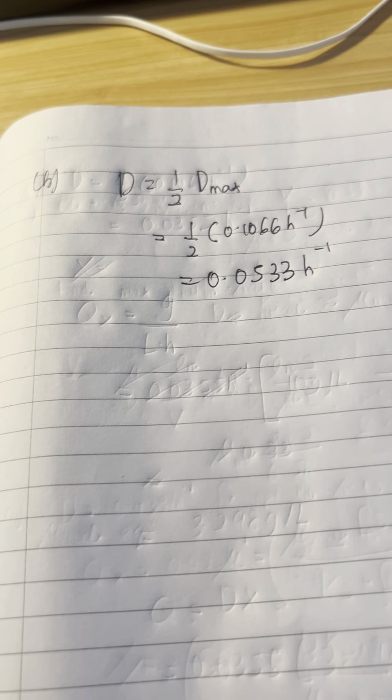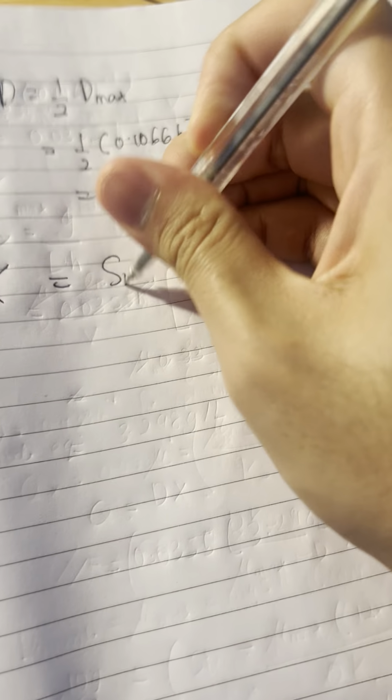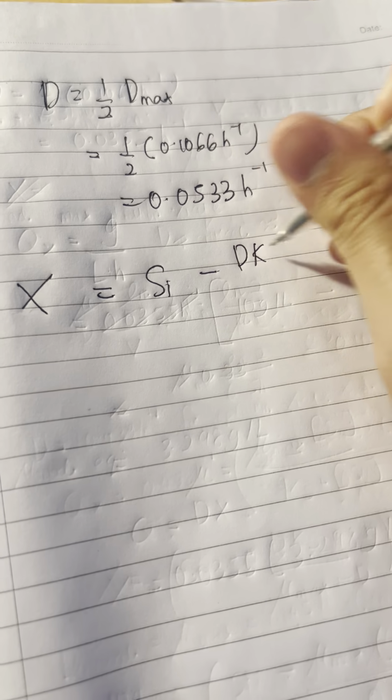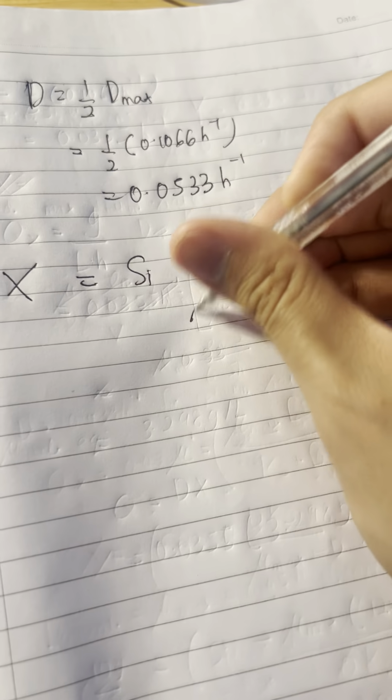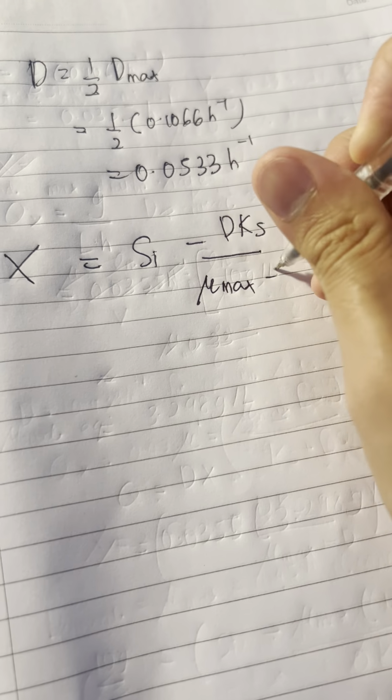Now the next step is to find X, because X refers to the cell. You can refer to this formula, Si minus D Ks. I believe this one will be given during the finals, so don't worry about it.